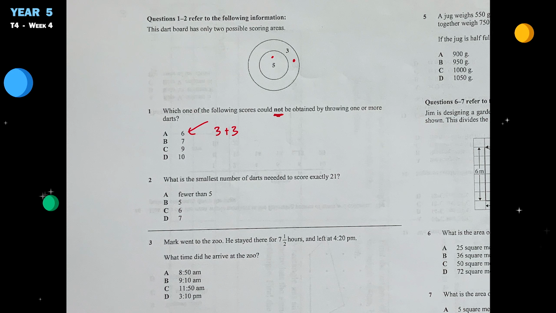So for example, if it lands anywhere inside this region, it's going to be counted as 5 points. If it lands outside of that region, but within this region, it's counted as 3 points. So there you go. And if it lands outside of that, like somewhere here, you get 0 points.